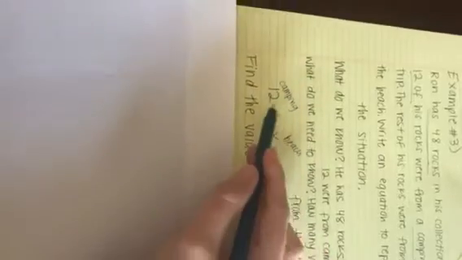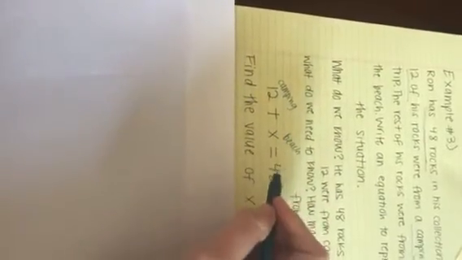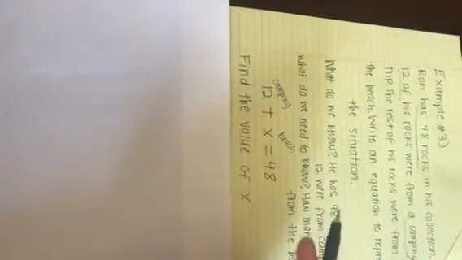Now I'm going to ask you to find the value of x. So again, we're going to find what number belongs here. What does x represent? Again, to do that, you're going to look at the information we have and you're going to use that in the opposite way.